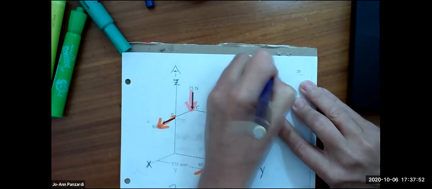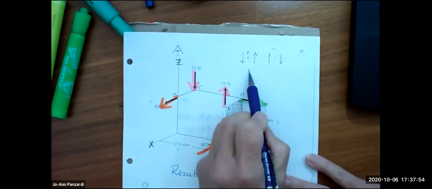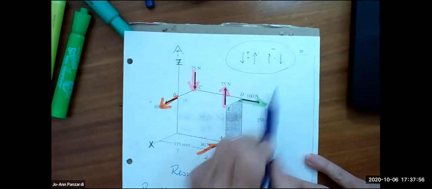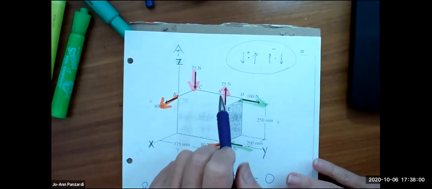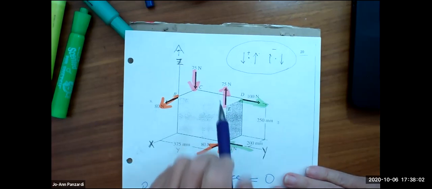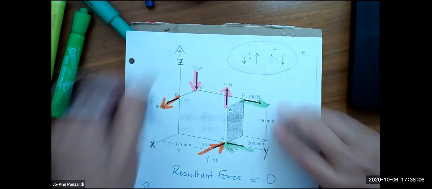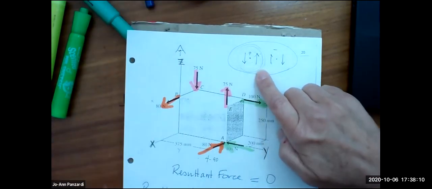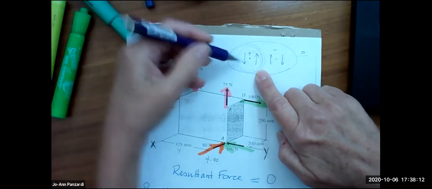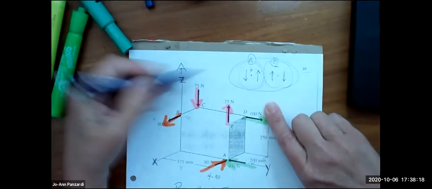It's negative. So the way to determine right-hand rule for couples is no longer dealing with your palm, because there are two different forces. It's confusing. So looking down from the Z, I see this. Jason, when you look down from the Z, do you see this or this? A or B? A. So it's positive.